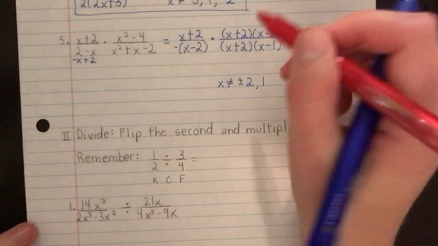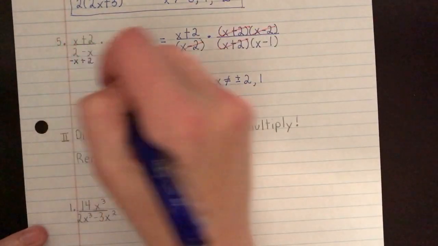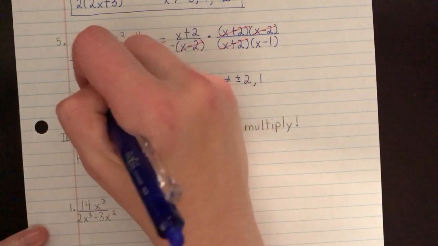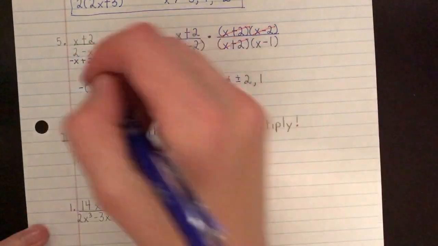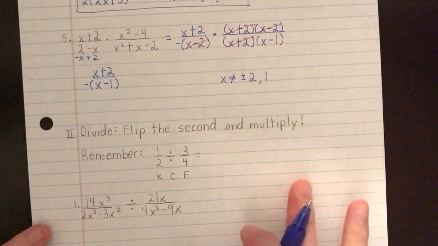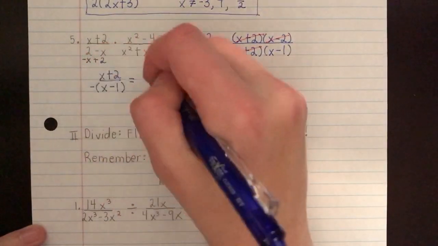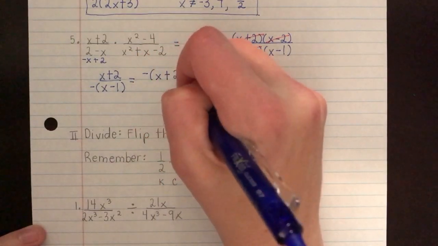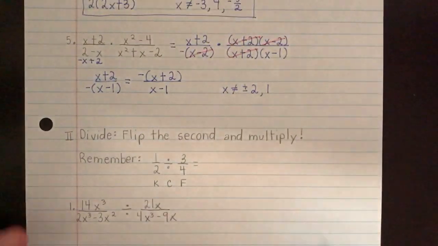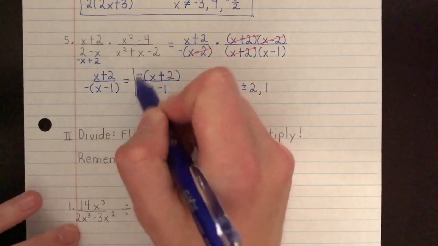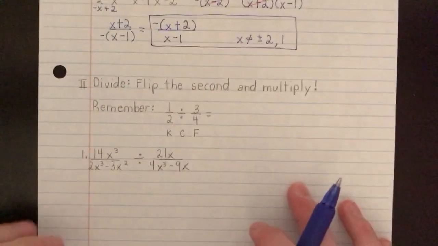So then I can start canceling. And that's all that goes. That leaves me with x plus 2 on top over negative out in front, x minus 1 on bottom. Now, I'm not a fan of negatives in the denominator, as you probably know. So pull that negative to the numerator, put it up top, so that way the denominator has no negative in it. Not out in front anyway. So box that up. You're good to go. So last thing we need to talk about here is division.